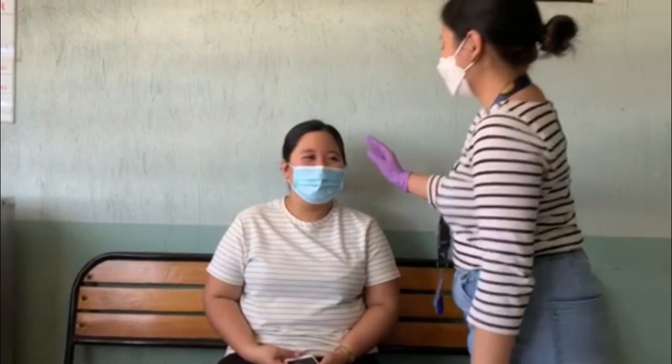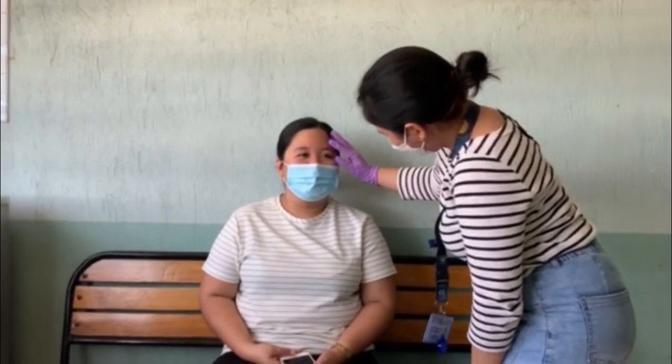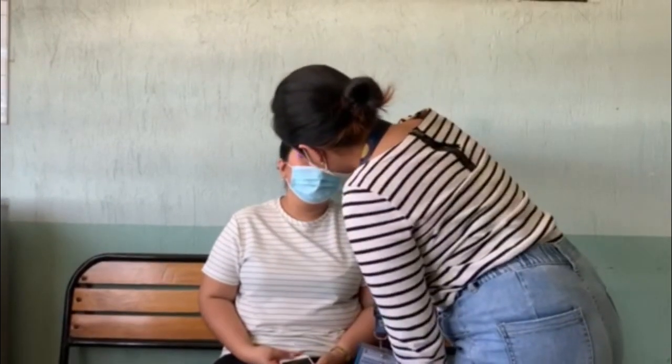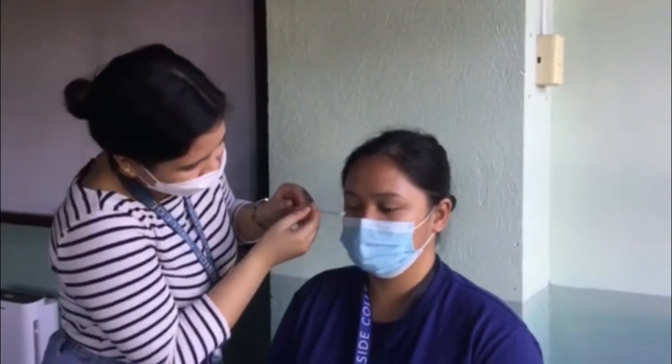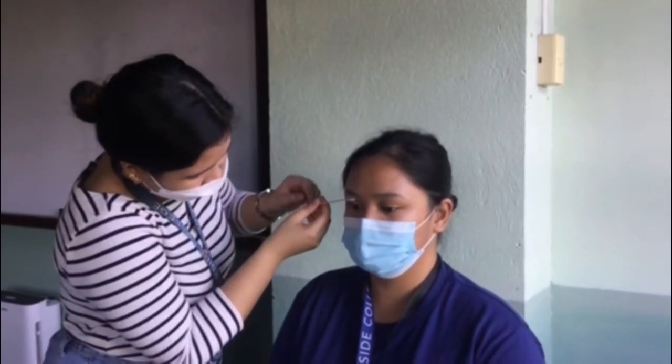Observe the position and alignment of the eyeball in the eye socket. Inspect the conjunctiva and sclera for clarity and appearance.